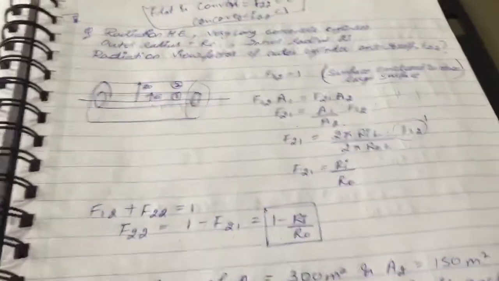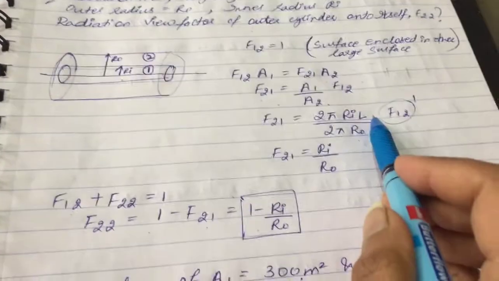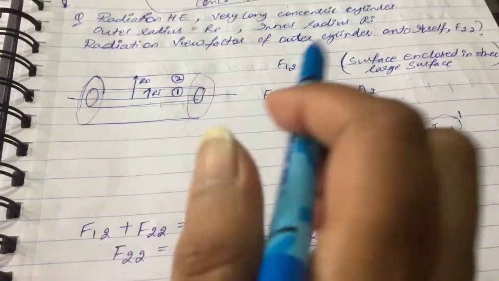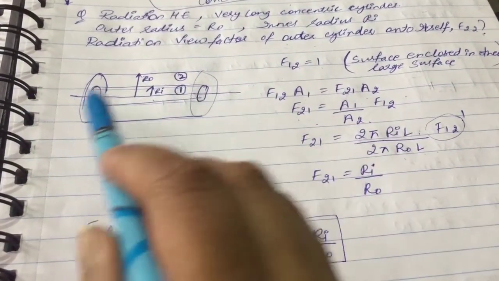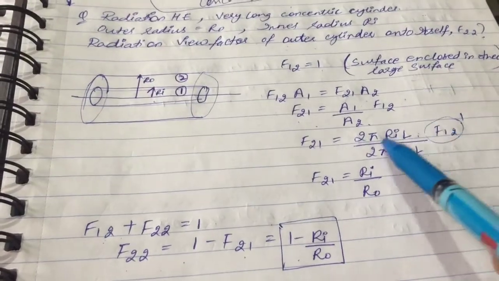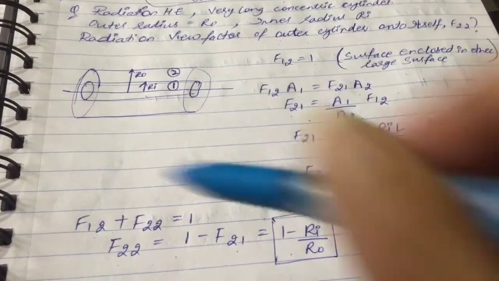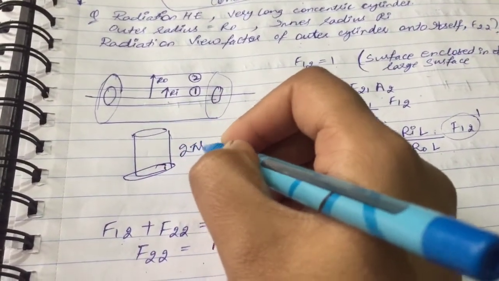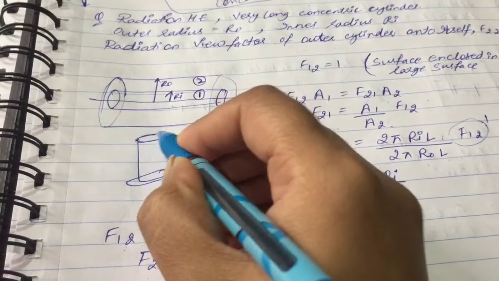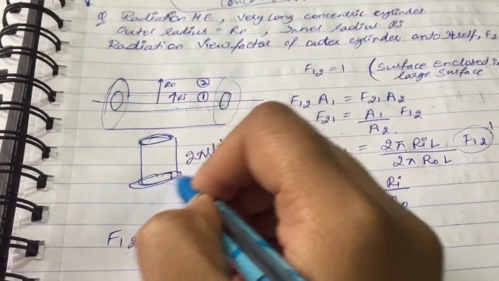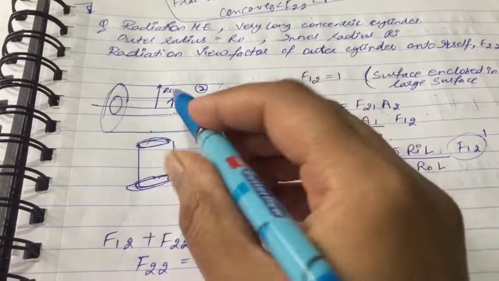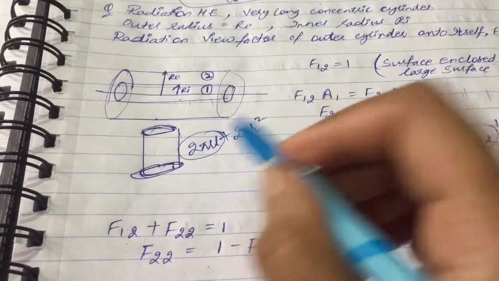One more thing, in the previous question we have taken area as 2 pi rl because this is an open-ended cylinder. Because it is a heat exchanger, flow is taking place through the cylinder, which is why the area of the cylinder is taken as 2 pi rl. We know that for a closed cylinder the area is 2 pi rl plus the area of the top and bottom surfaces, which is 2 pi r square. In this case this is an open cylinder, which is why the area is 2 pi rl. So moving on to the next question.